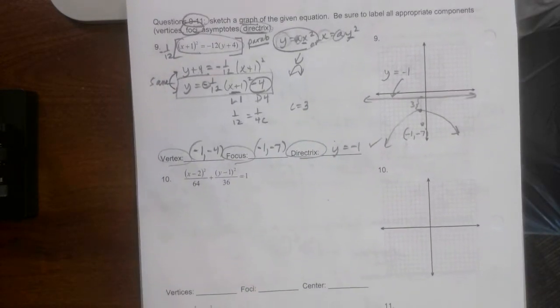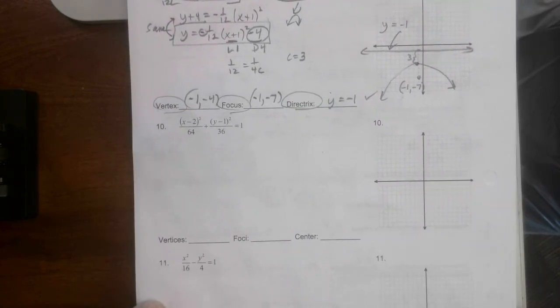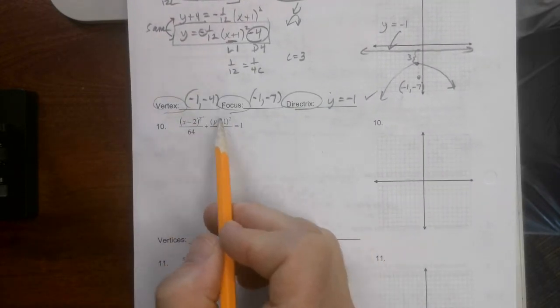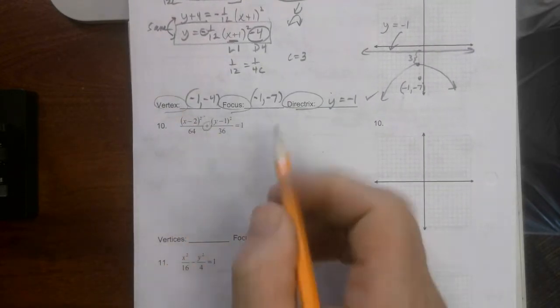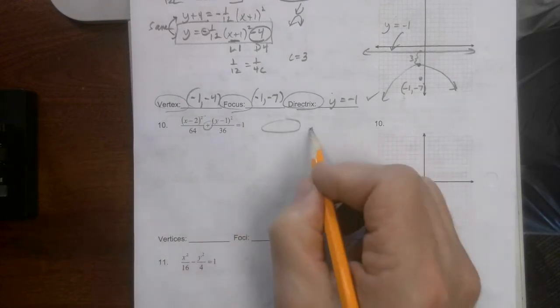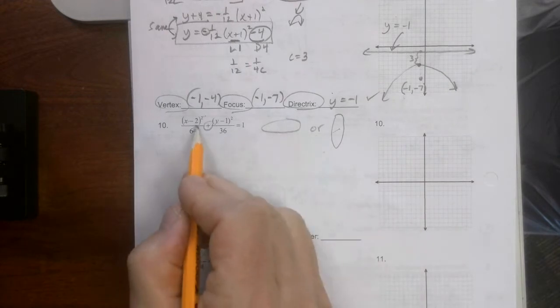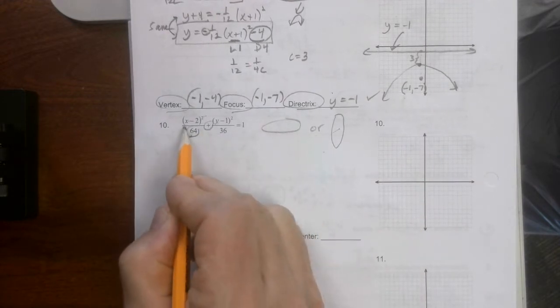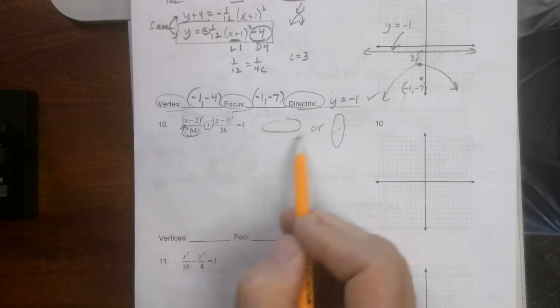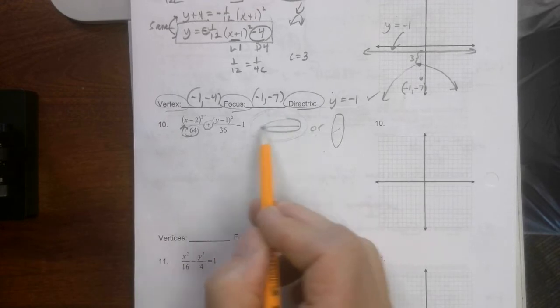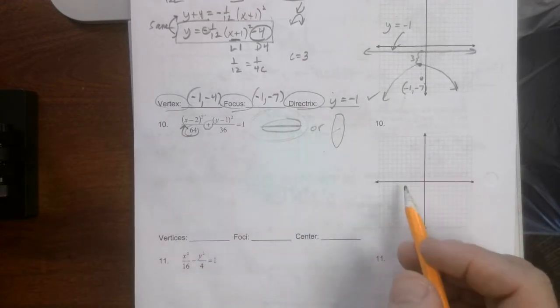Okay, so this one, if we look at number 10, we ask ourselves, what is it? Well, x is squared, y is squared, and there's a plus. That means it's going to be an ellipse like this or like this. How do we know which one? Well, because this is bigger than this and it's underneath my x, it's going to be this because the x-axis is longer.